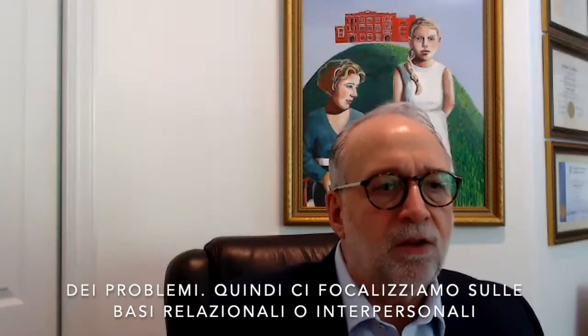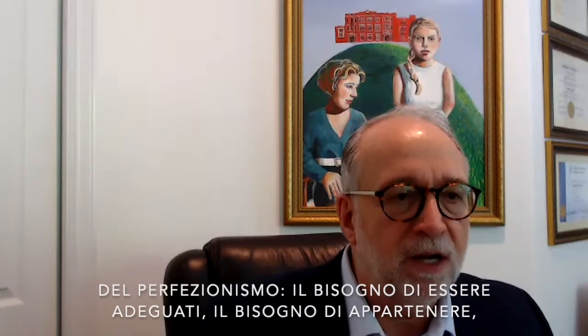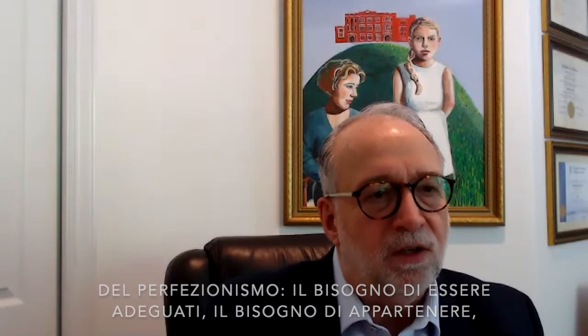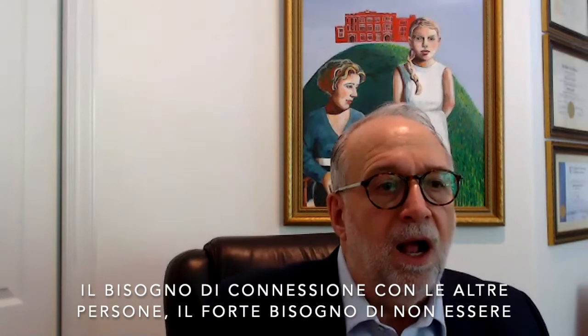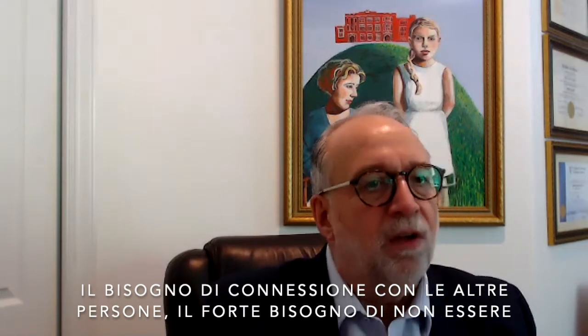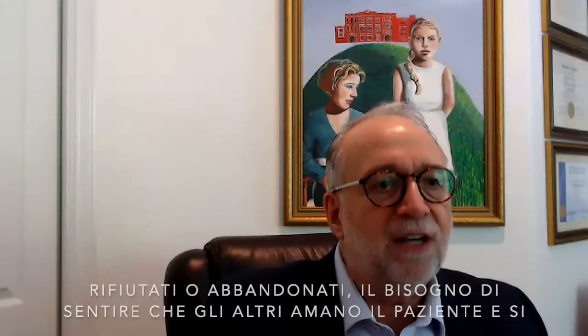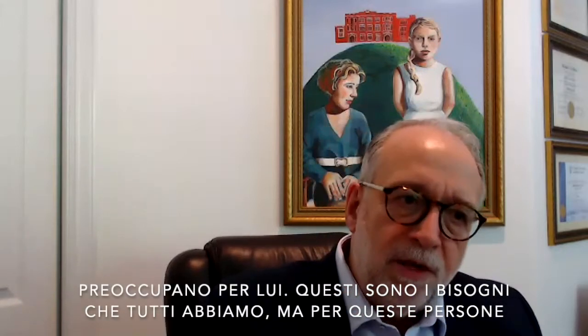And so we look at those interpersonal or relational underpinnings of perfectionism. So we look at the need to fit, the need to belong, those thwarted needs for connectedness with other people, the really powerful needs not to be rejected or abandoned, the need to feel like other people care and love them. I mean, these are needs we all have, but for these folks, those needs aren't met. And so we spend time looking at those needs.